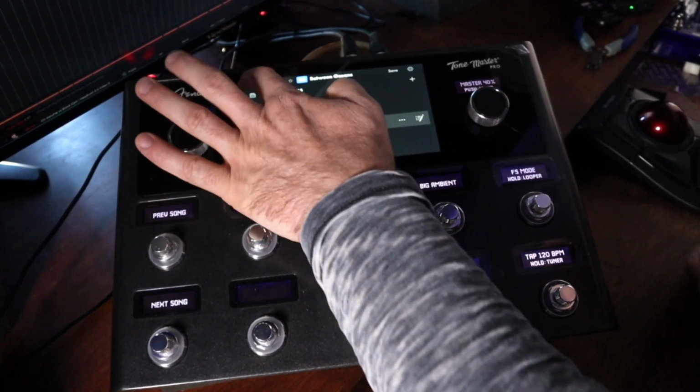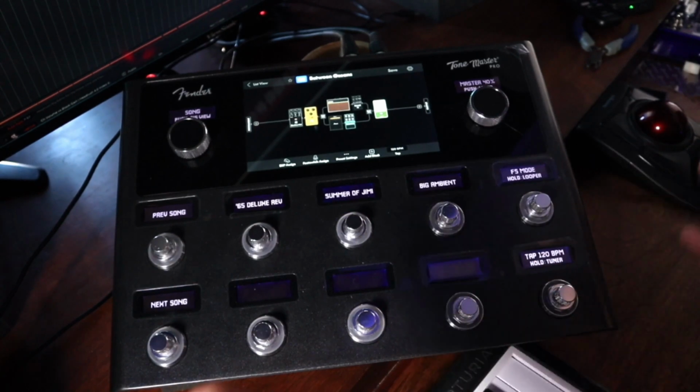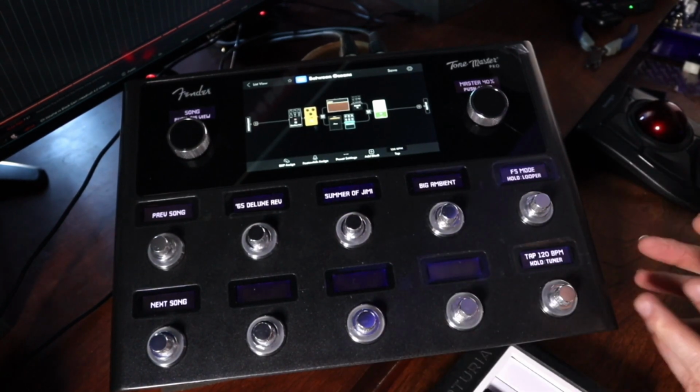Okay. So this has been a short and long video on how all the foot switches work and how you can get around on the unit, but it's really straightforward.